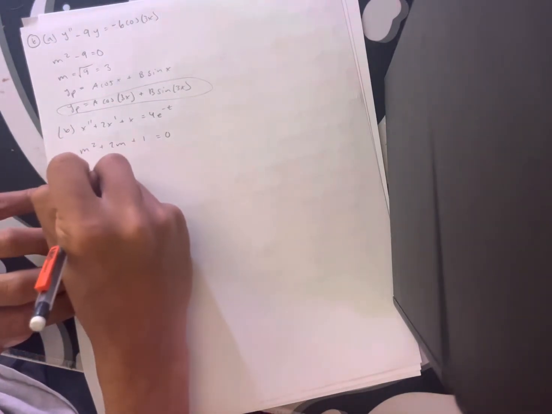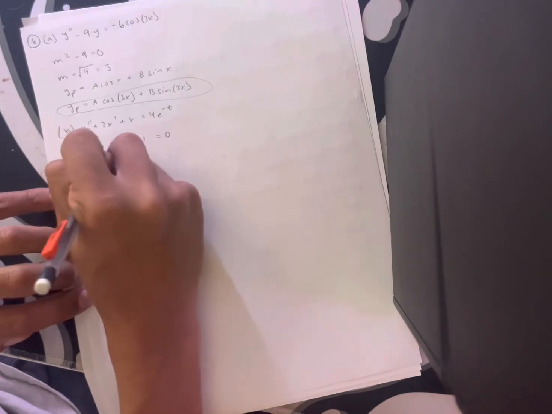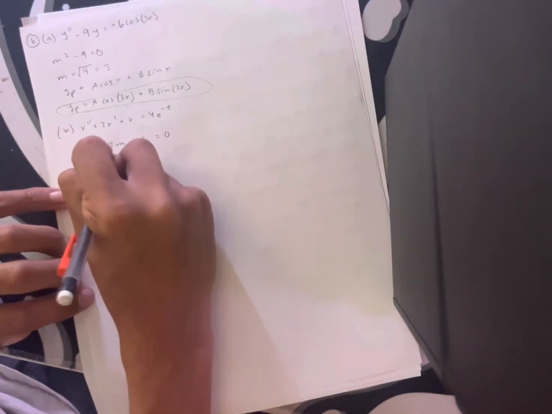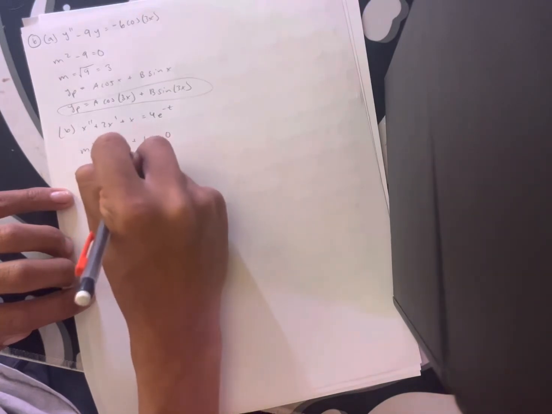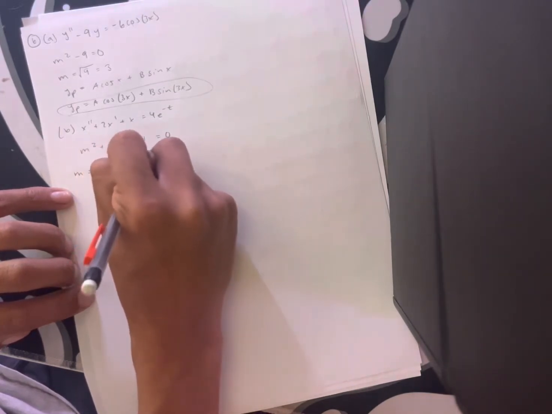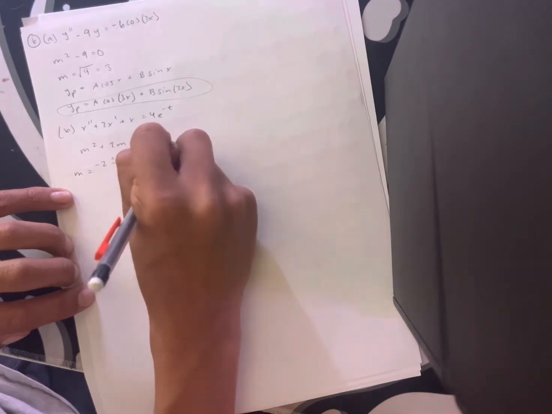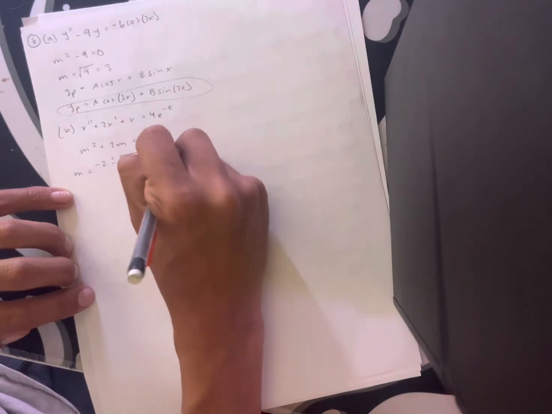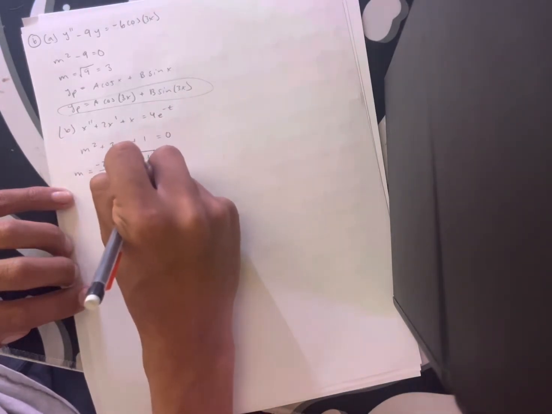That will look like negative 2 plus or minus the square root of 2 squared minus 4ac, which would be 1 and 1, so just 1, all divided by 2a, which is also 1.